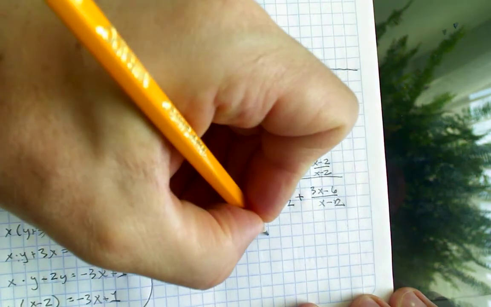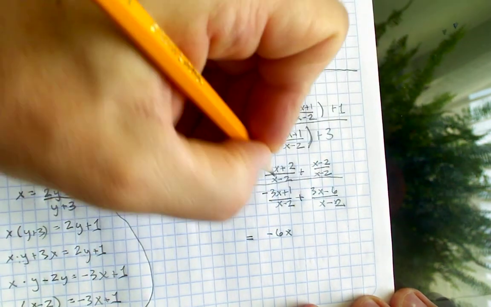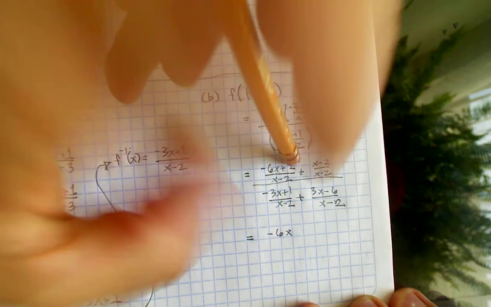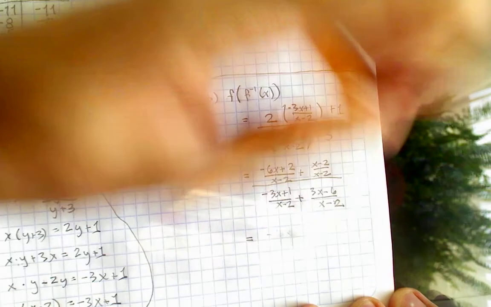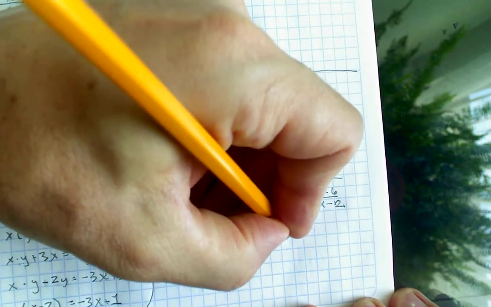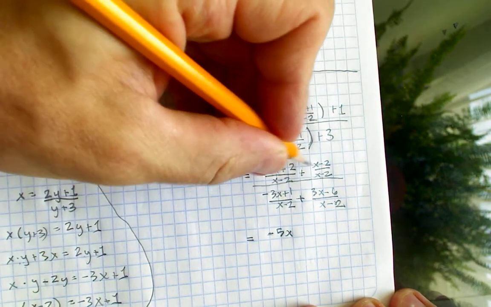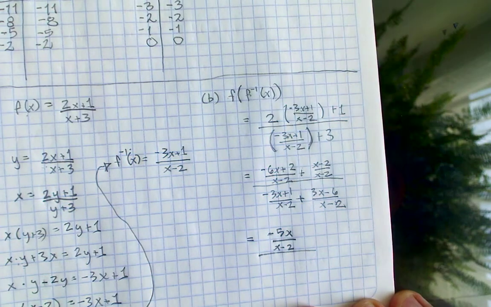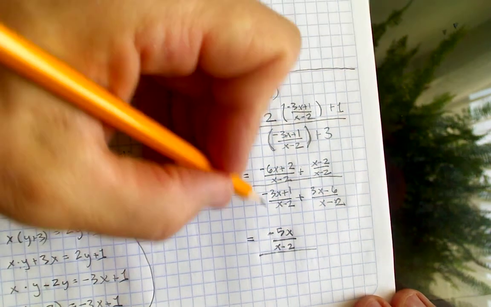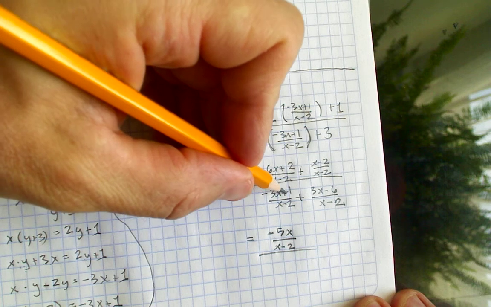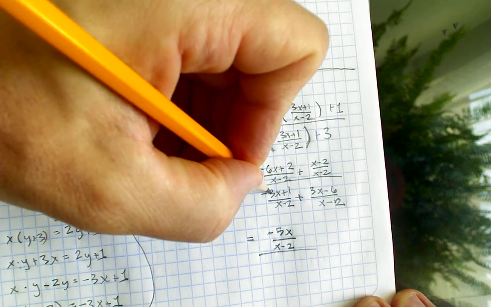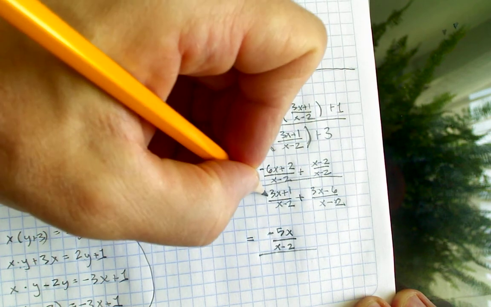So here we go. Let me combine negative 6x plus 2 plus x minus 2. On the top, I'm going to get negative 5x, and that's it, plus 2 minus 2, all over x minus 2. And then I'm dividing that by negative 3x plus 1 plus 3x minus 6. Well, negative 3x plus 3x is 0.